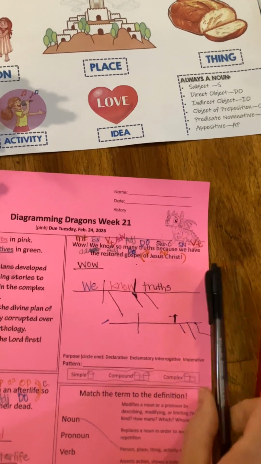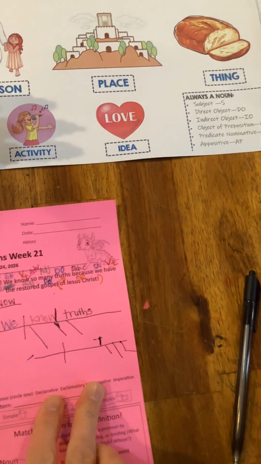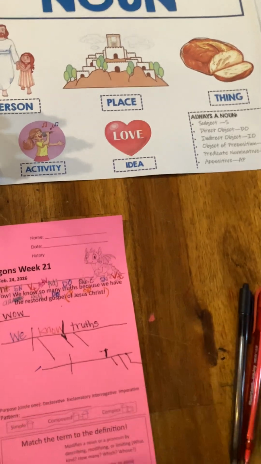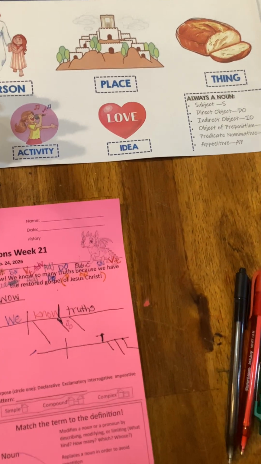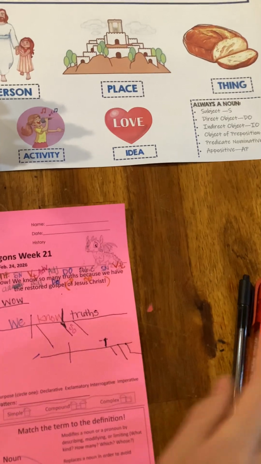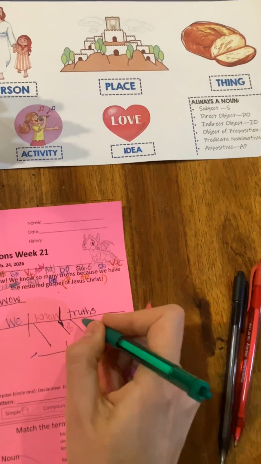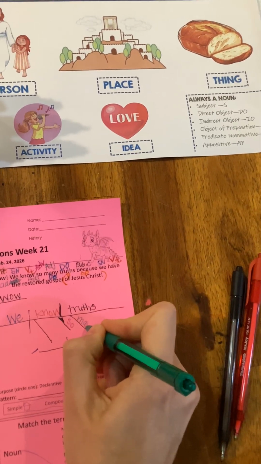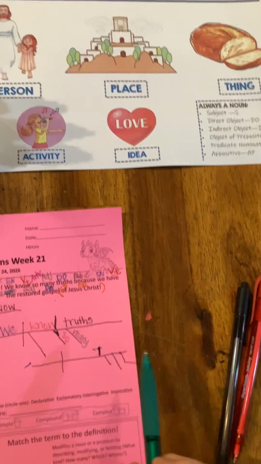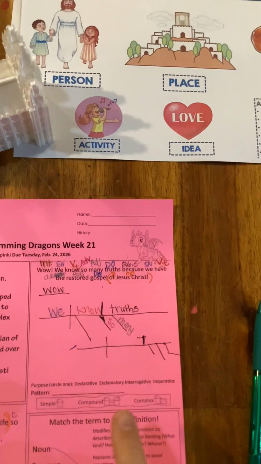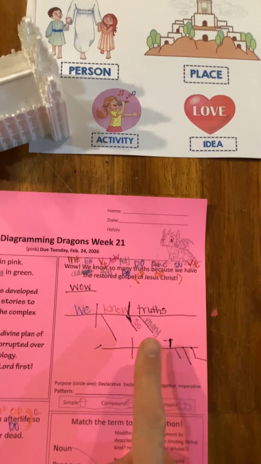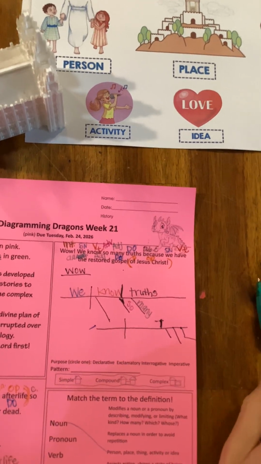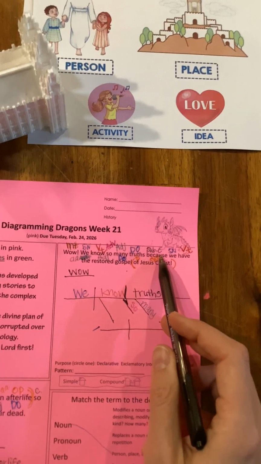What words tell us more about truths? So and many. And so is our adverb, S-O. So, and then many. Truths. I wonder if the so should come off of many, but for now I think we'll leave it like this. So many, and then we have our subordinating conjunction.